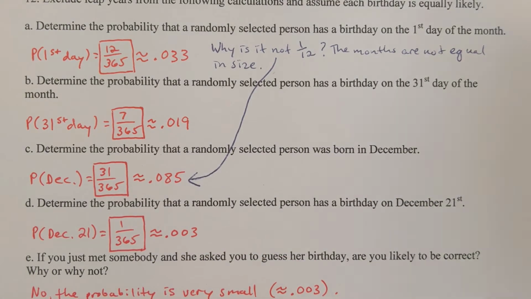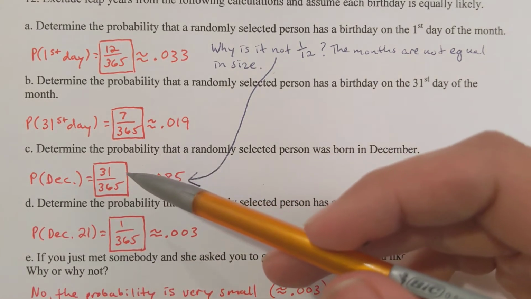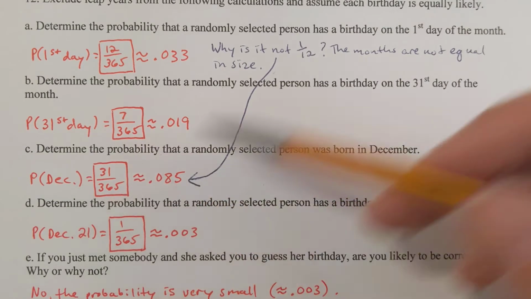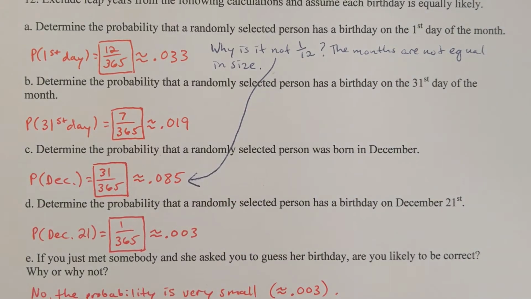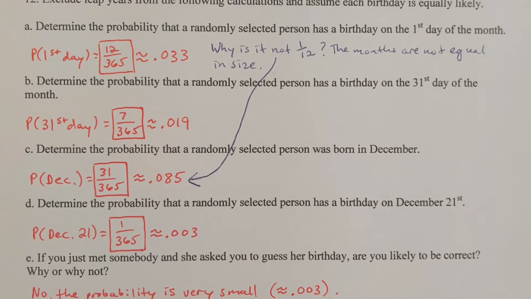Okay? And you want the number of things in the event divided by the number of things in the sample space. It's all about the days, right? 31 divided by 365 is roughly 0.085, or there's an 8.5% chance that somebody is born in December.